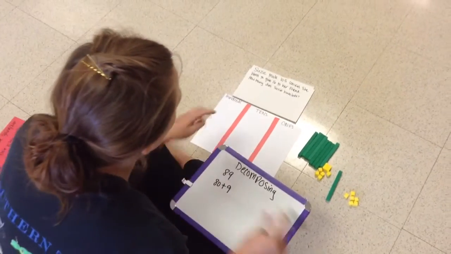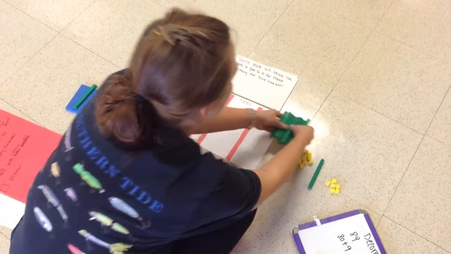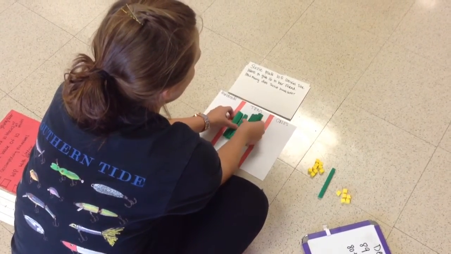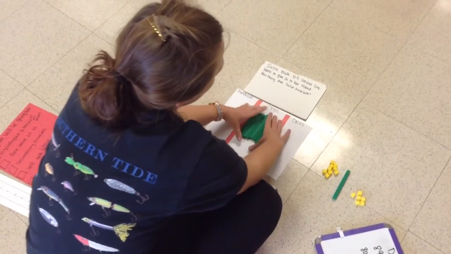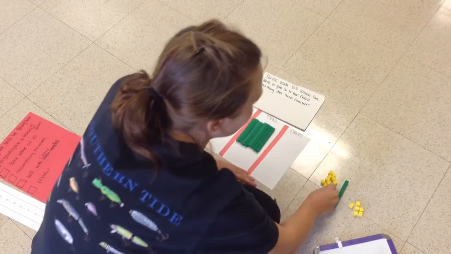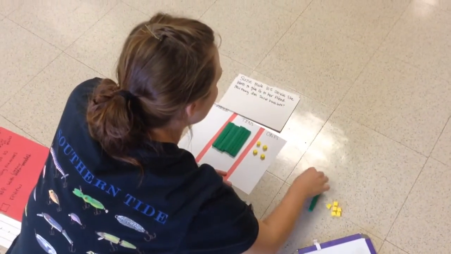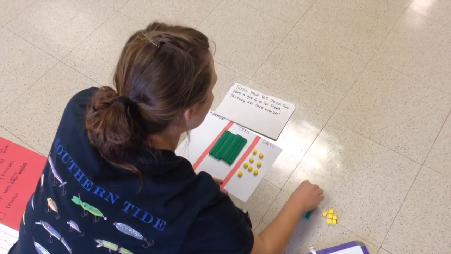So I'm going to show you that on the set model just to get a better understanding again. So 10, 20, 30, 40, 50, 60, 70, 80. There's 8 of those, and then 1, 2, 3, 4, 5, 6, 7, 8, 9.